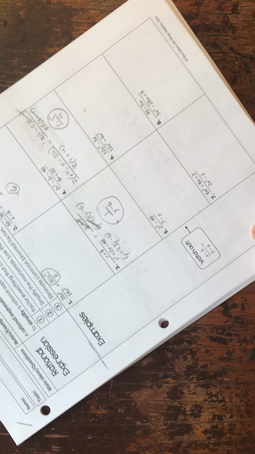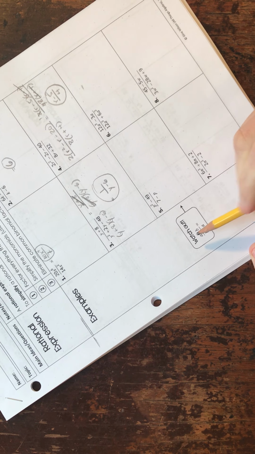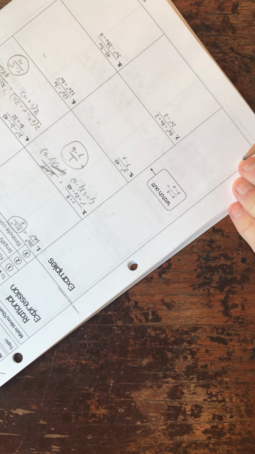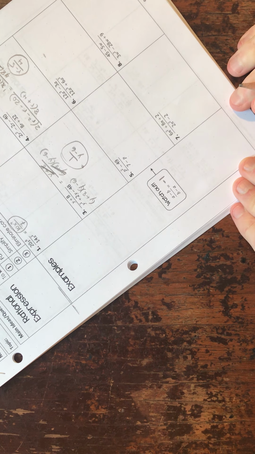For number 5, you have to be a little careful. First off, I'm going to teach you this little deal here. A minus B over B minus A. Whenever you see something like that, where both of these are subtracted, they're just doing it in a different order, A minus B on top, B minus A on the bottom. If you ever notice you have that, it actually simplifies down to negative 1.